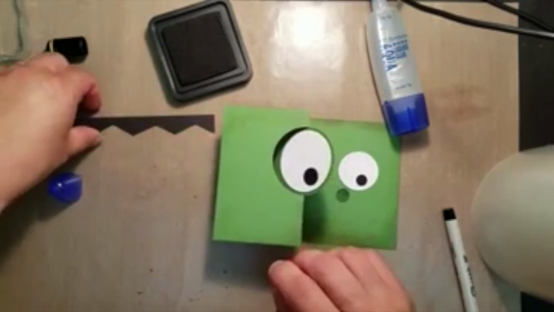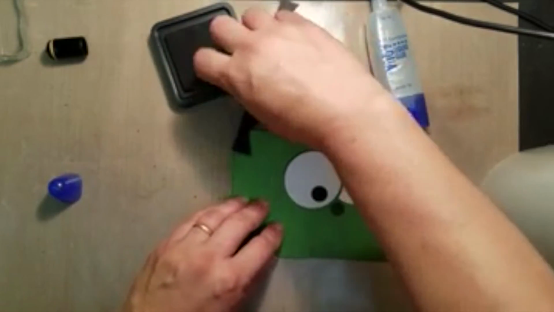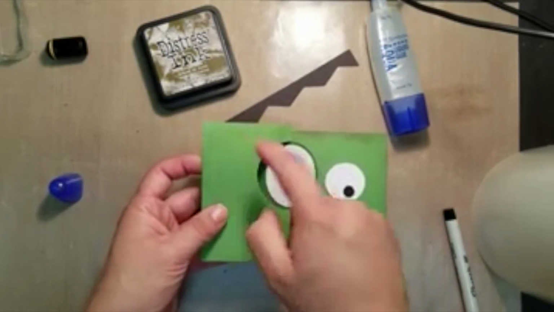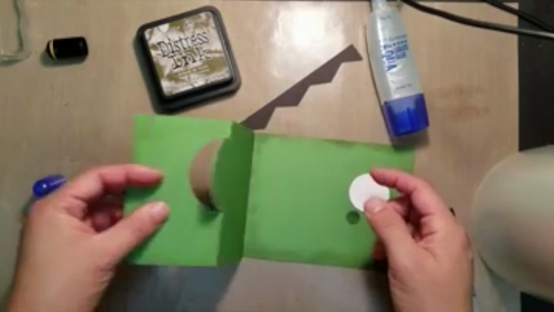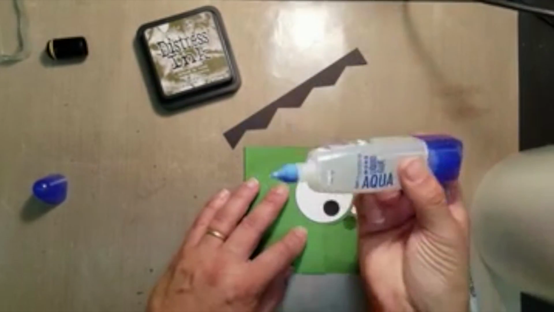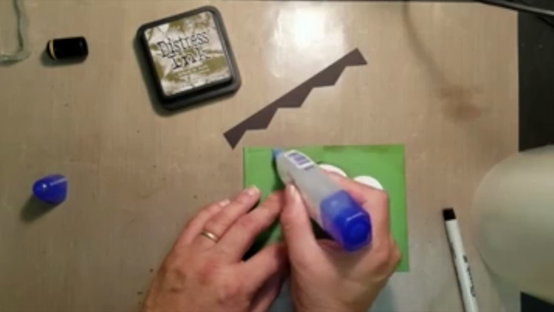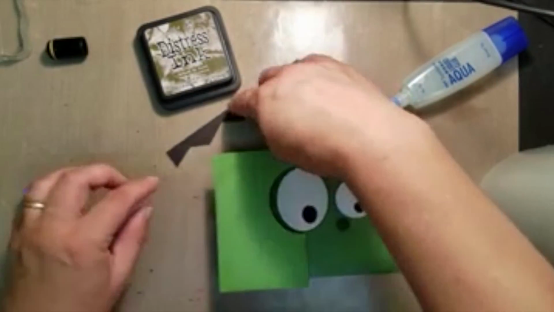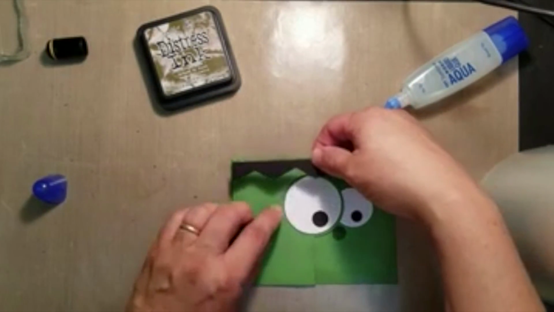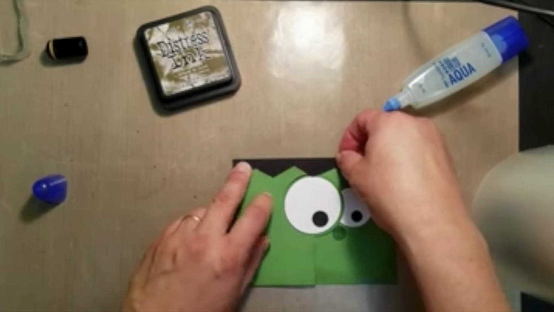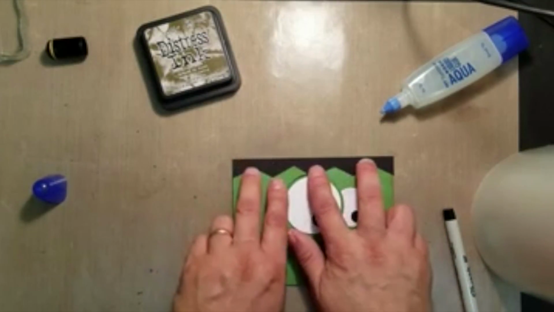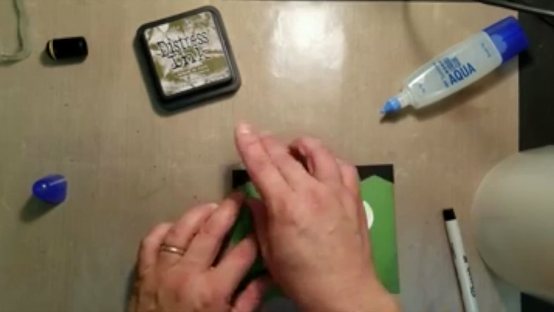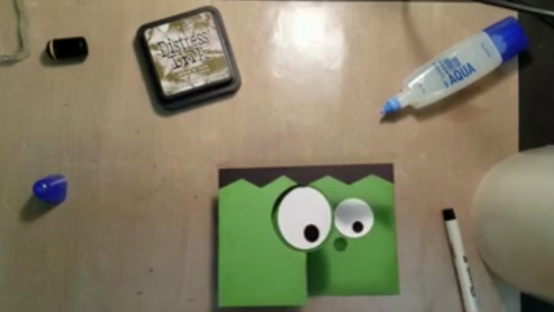All right, now for the hair. We just want to glue the hair to this piece, this piece that's up like this, so that when you open the card, the hair is going to move. So I'm going to put some glue along the top here, right there. I'm just going to grab his hair. And you can see it lines up perfectly with our card. Just give that a good little rub there. Okay.